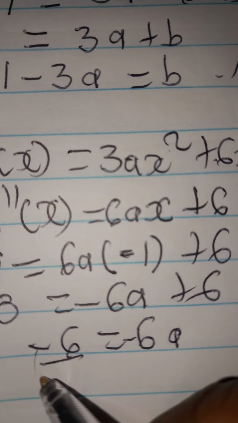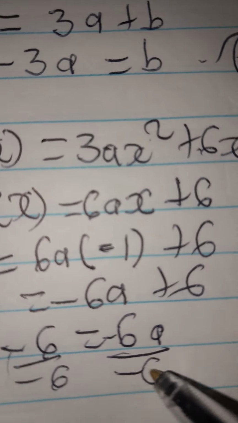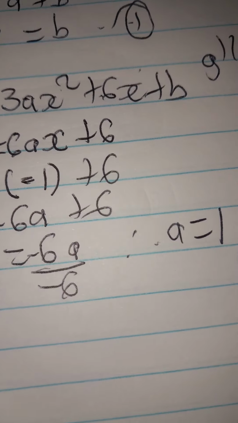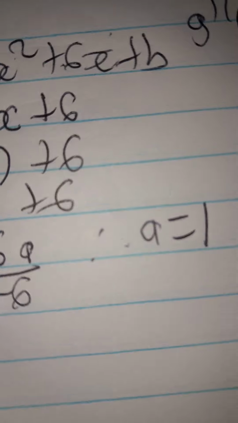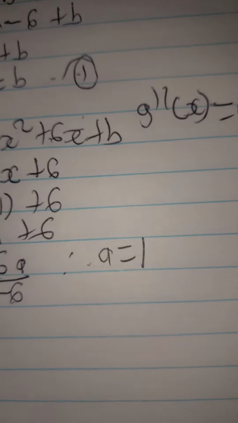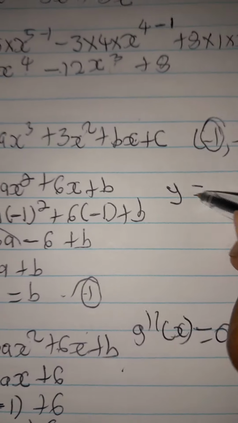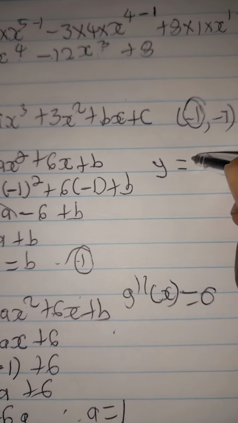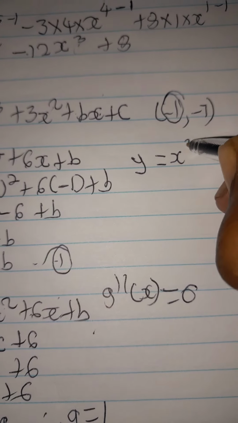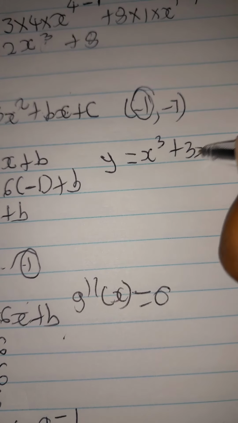Then we divide both sides by negative 6. Therefore, what are we going to have? We are going to have a equals 1. So let's go to the original equation then. Remember that now we have a as 1. So when we put 1 times x cubed, it will be x cubed plus 3x squared there.